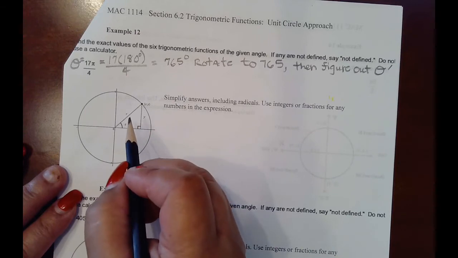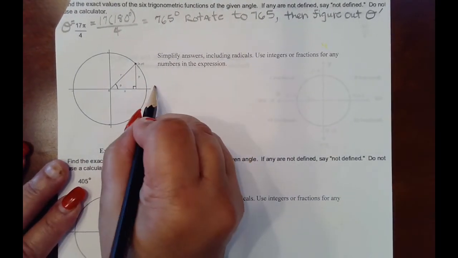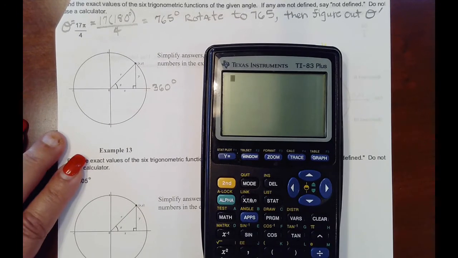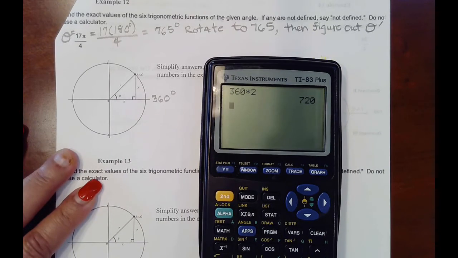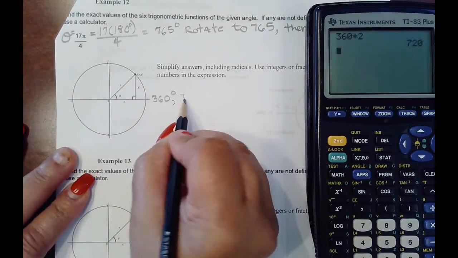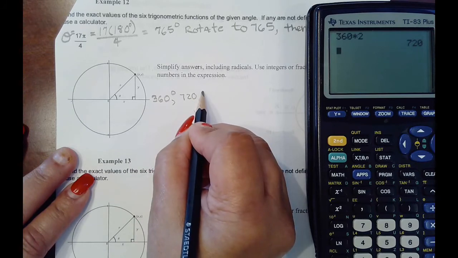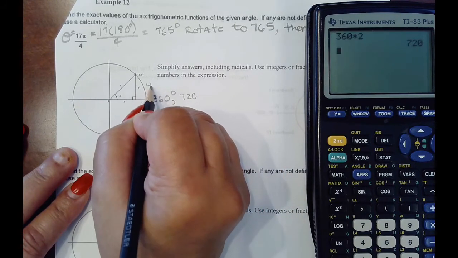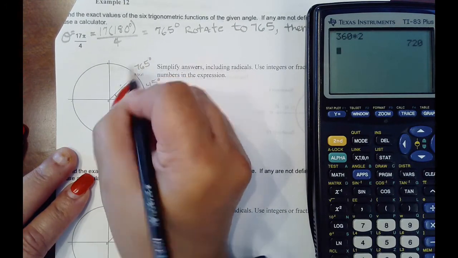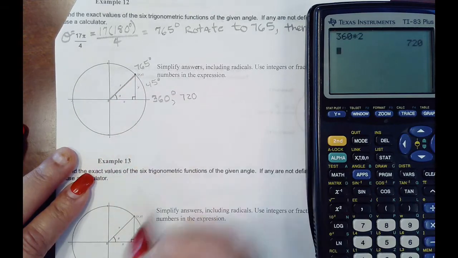Now I think we all know and are very comfortable with the fact that one spin around the circle is 360. How about 2 spins? Even 2 spins are not going to get us all the way to 765. 360 times 2 is 720. That won't quite get us there. We would still need to do an additional 45. So here I am at 360, spin around again, you're at 720, and then you need an additional 45 degrees to truly be at 765 degrees with this spinning arm.